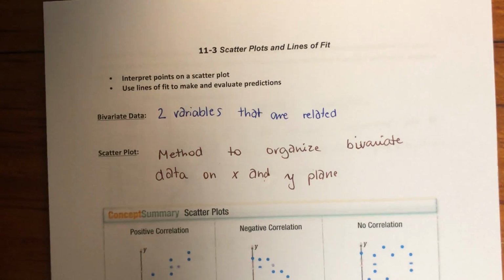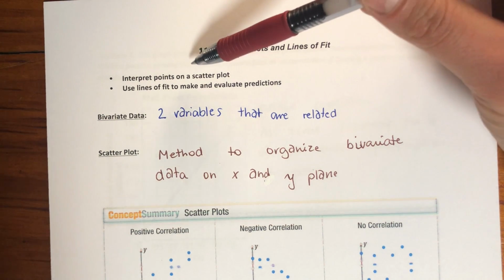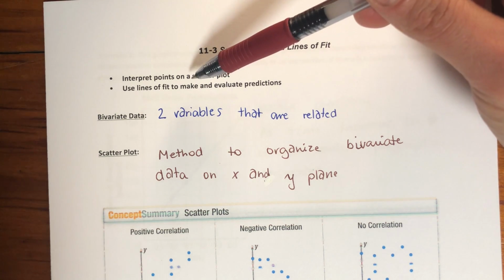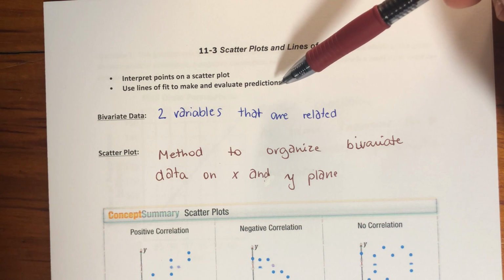Alright guys, next section, scatter plots and lines of fit. I kind of pre-typed my own notes. So today we are going to interpret points on a scatter plot, and we will use lines of fit to make and evaluate predictions.